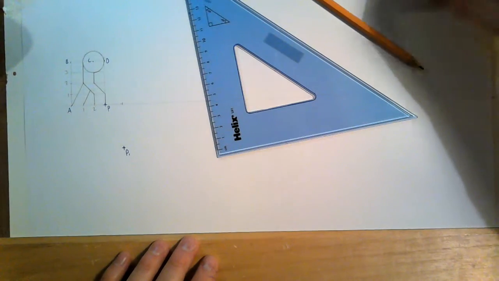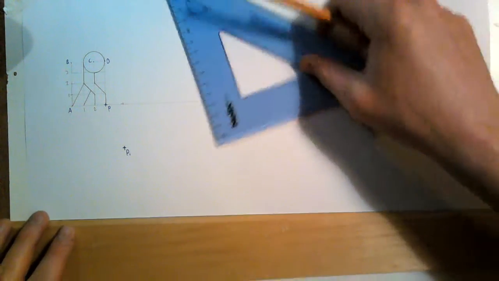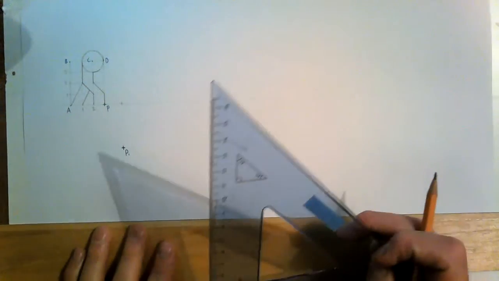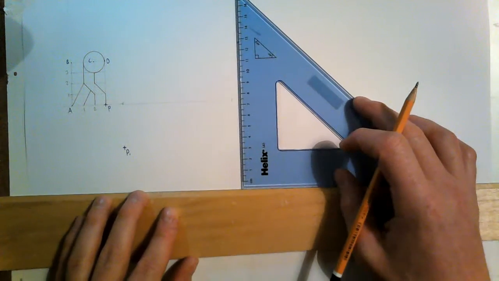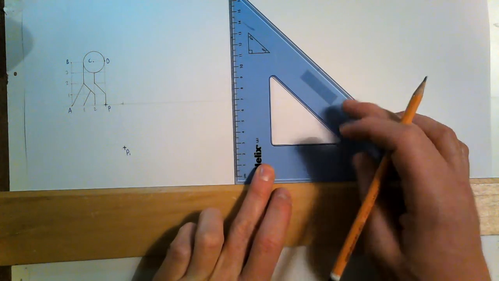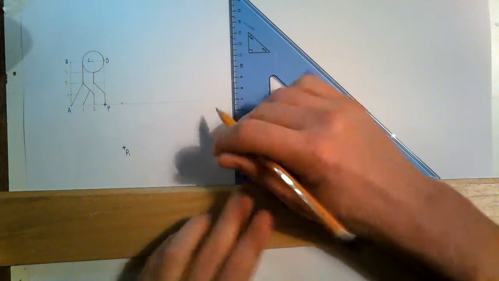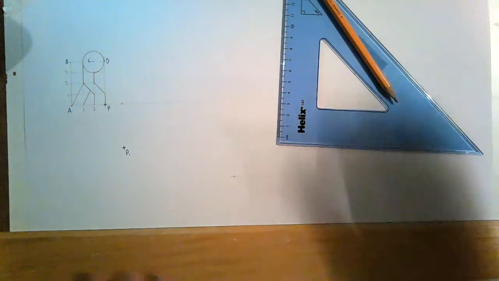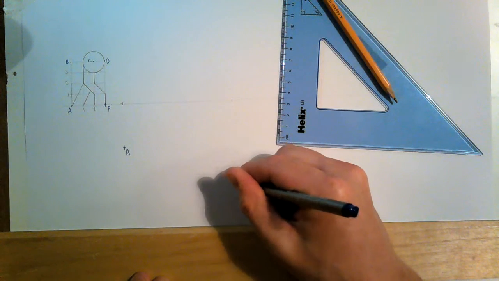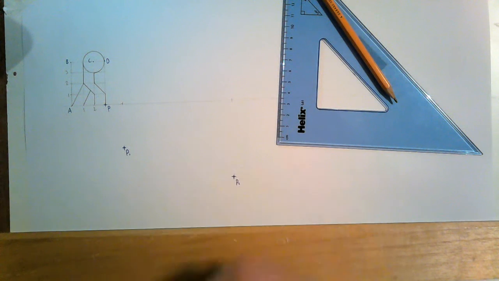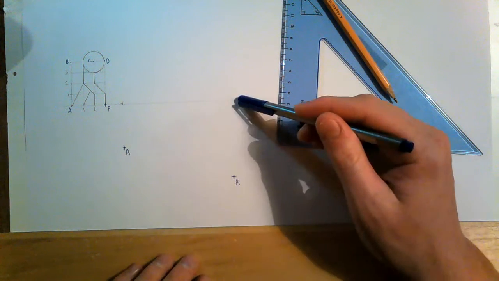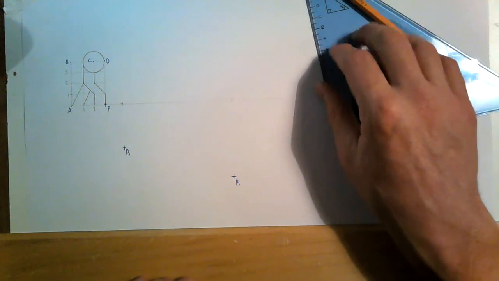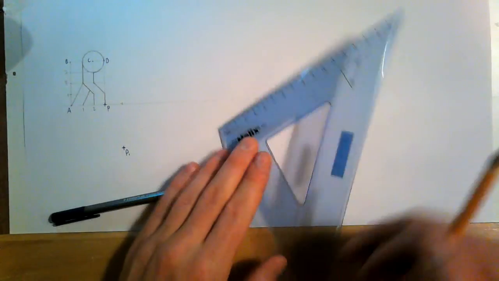P2 is over 100, and it is down 40 plus 30 equals 70. It's down 70. So that is P2. Now P3 is above our AP axis, so it's up 20 and over 85.